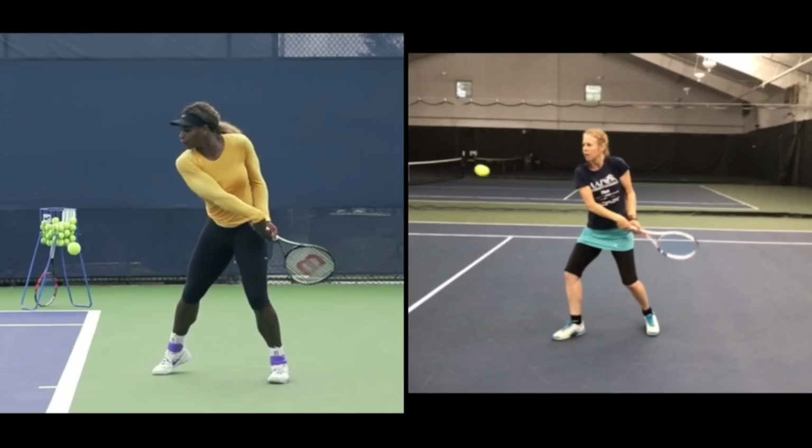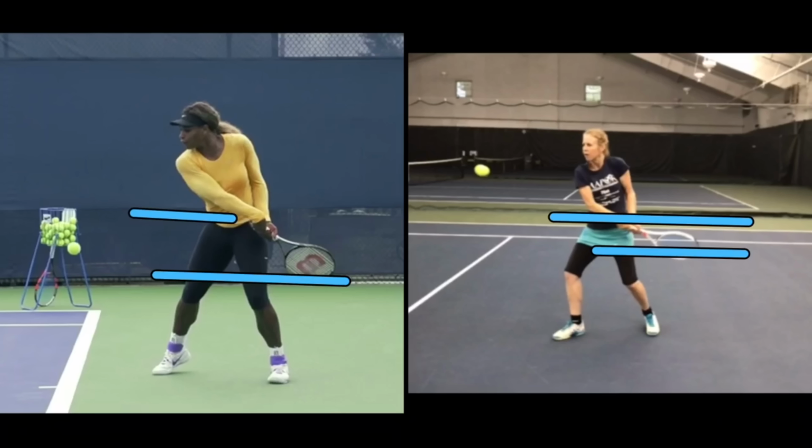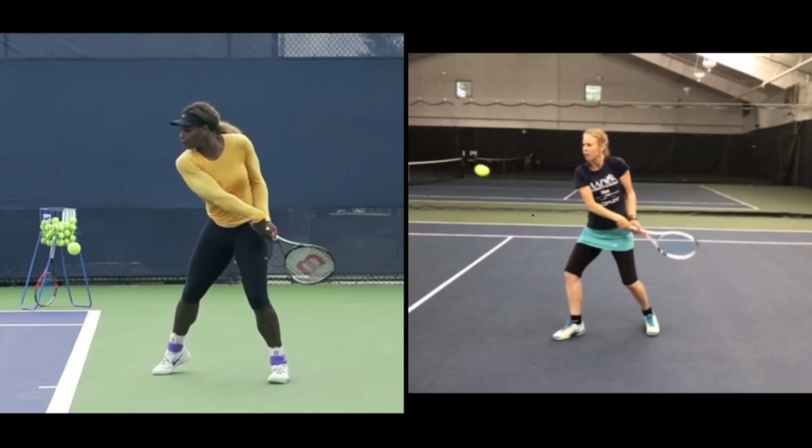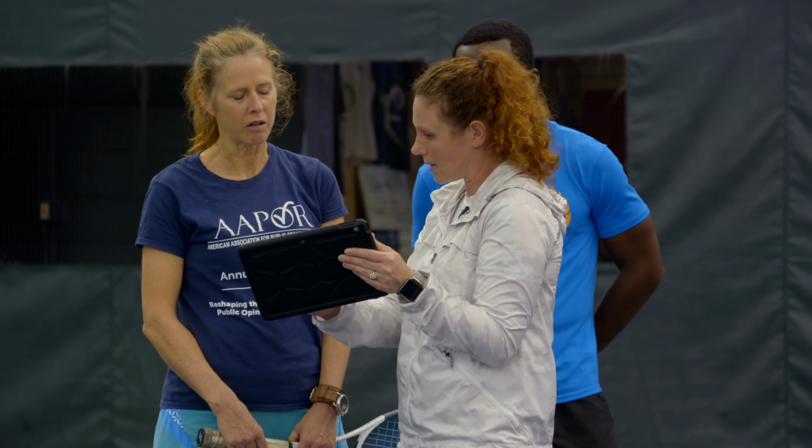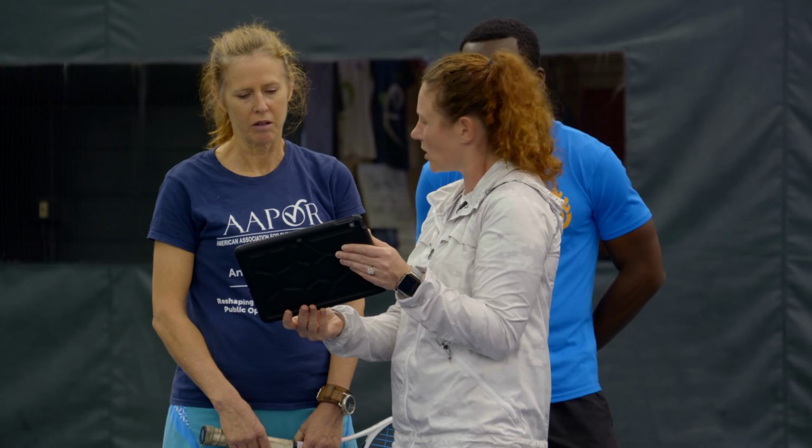As long as, I mean, the goal is that your racket head is below your wrist. And her racket head is below her wrist. Before, your racket head and your wrist were even. That's the difference. I don't care if it's all the way down or not, as long as it's below the ball and you're coming up to meet the ball. Does that make sense?